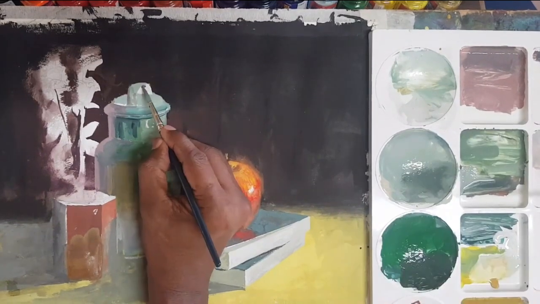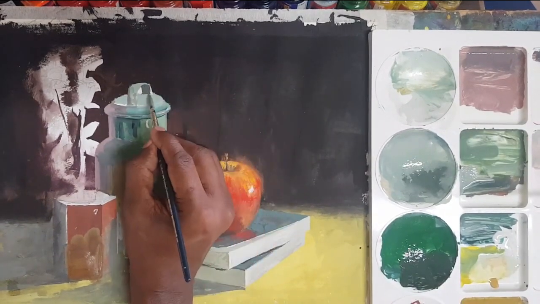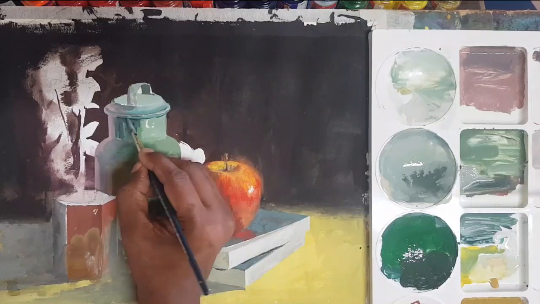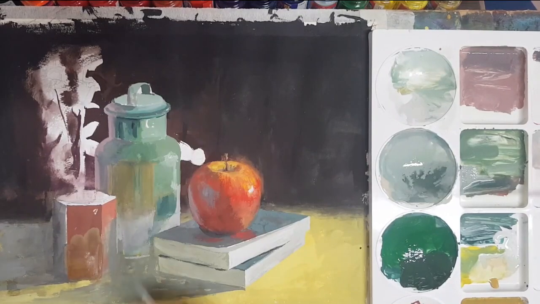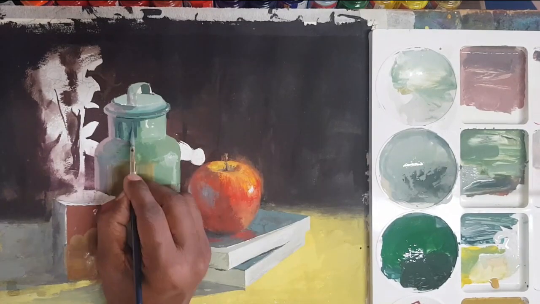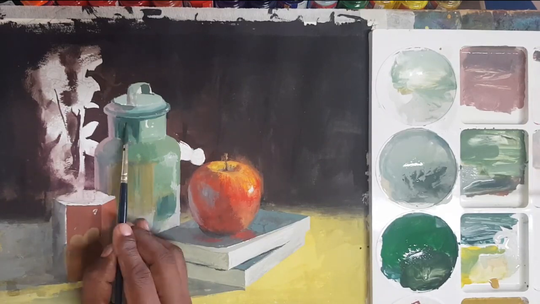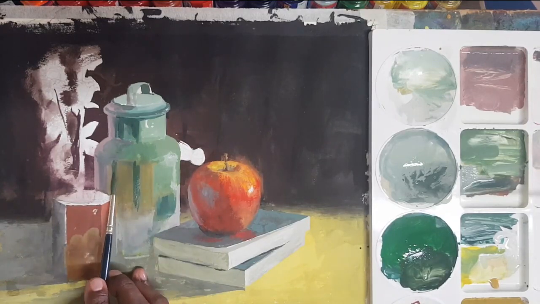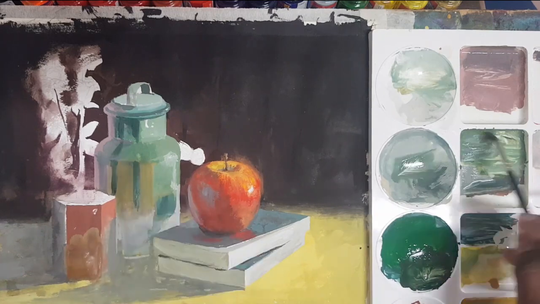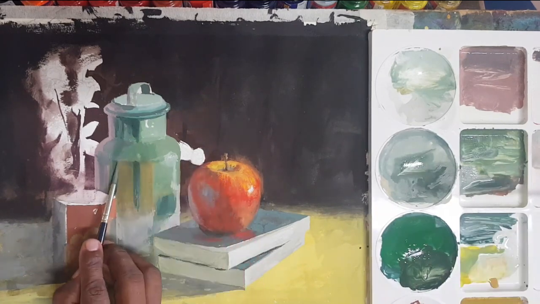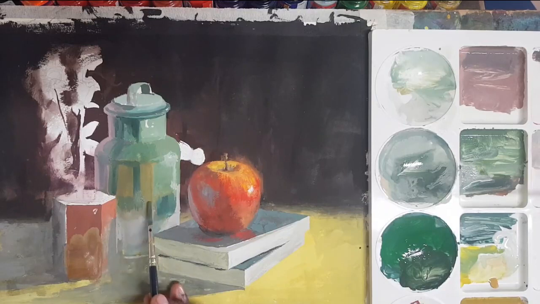And now you can see a more realistic effect has started taking place, and taking care of the small aspect, wherever I put the dark tone on the stem, all of a sudden a good feel has started coming. It is looking more real, more and more real.